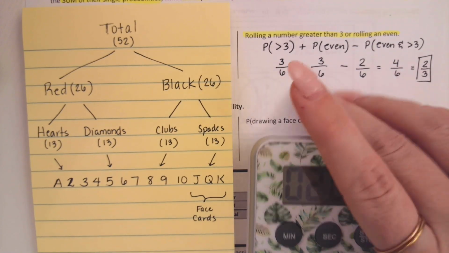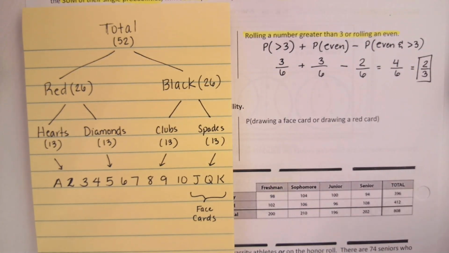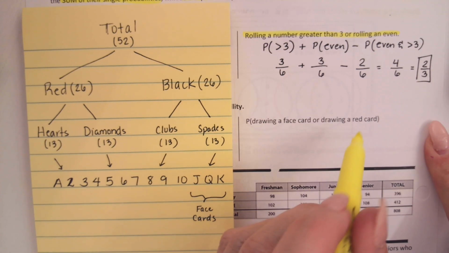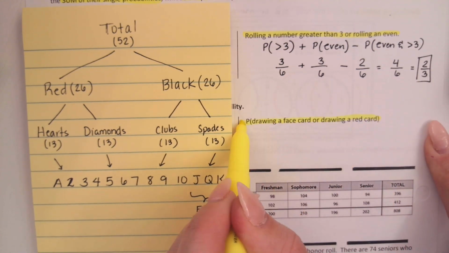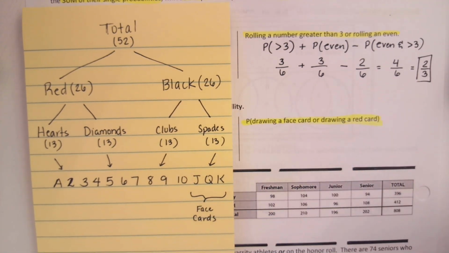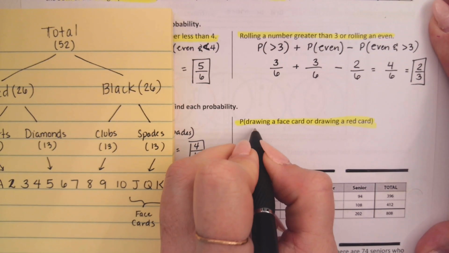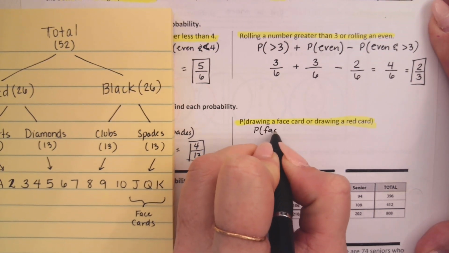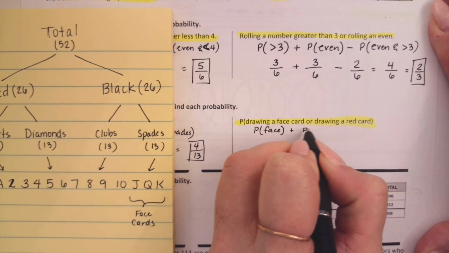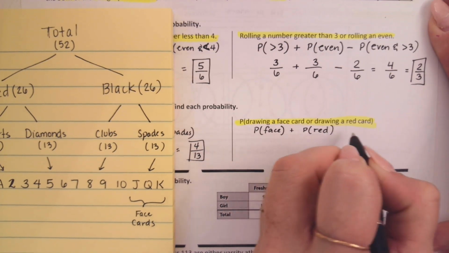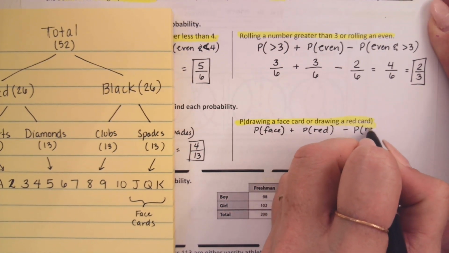Alright, let's see what we come up with. Probability of drawing a face card or a red card. Is there any overlap in that? Yeah, there are red face cards. So we would need probability of face plus probability of red minus probability of the red faces.